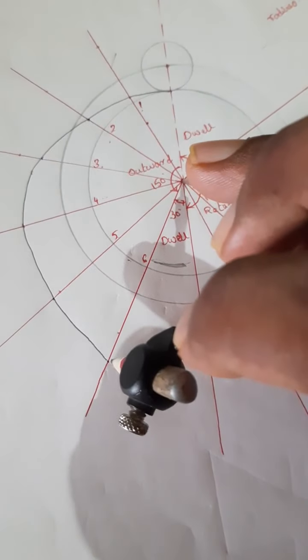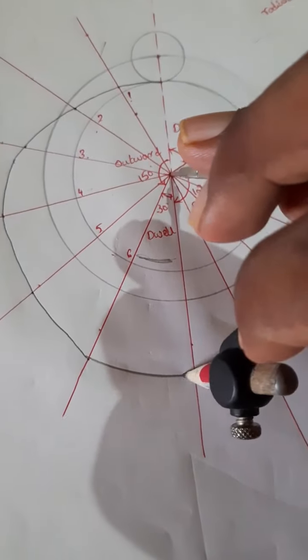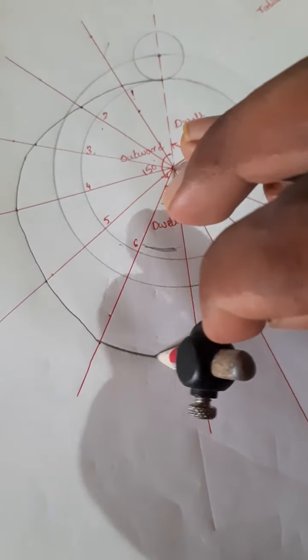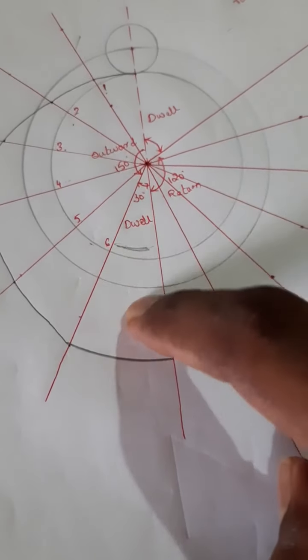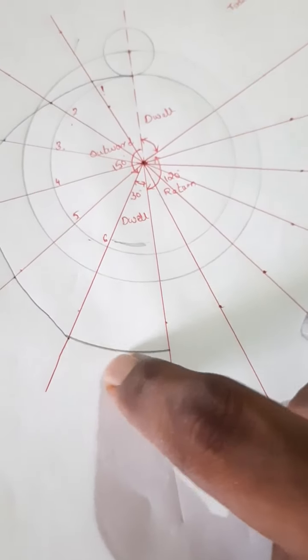Draw an arc from the last point till the next dwell. So this is for the dwell period. Simply draw an arc from the last point.